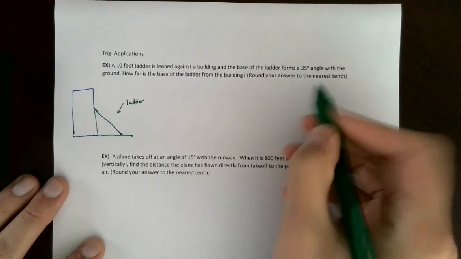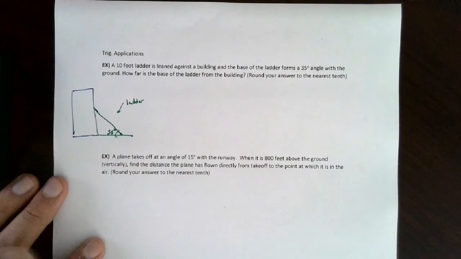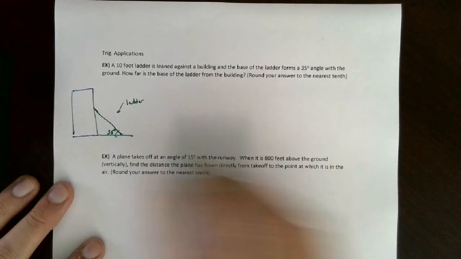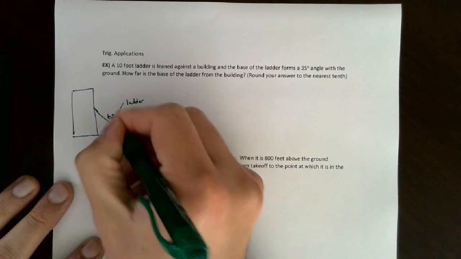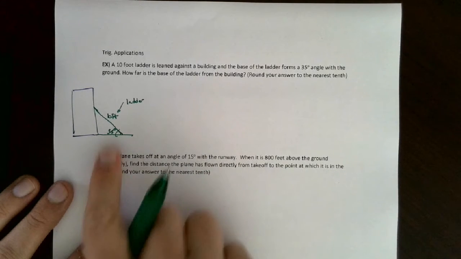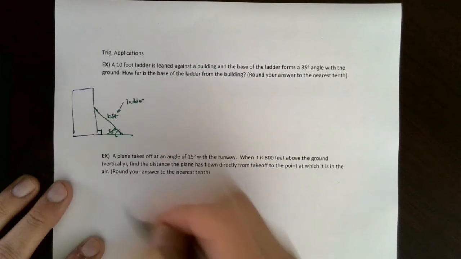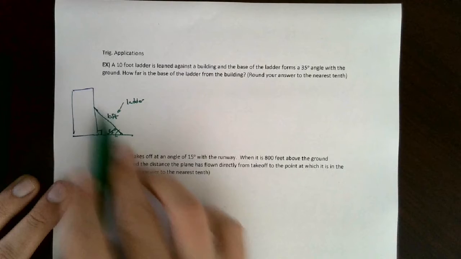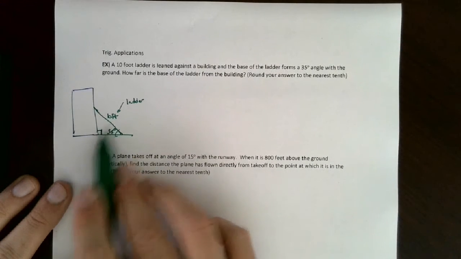They tell you it's a 35-degree angle with the ground. So they're telling you this angle here is 35 degrees. All right, and they tell you that the ladder is 10 feet. So you know that this ladder, this length here, is 10 feet. So if you're comparing this to a right triangle, the right angle's here where the building meets the ground. And then you've got this angle of 35 degrees, and you have this 10-foot ladder that stays fixed. It's leaning up against there, right? And that's the hypotenuse, right? It's opposite the right angle.